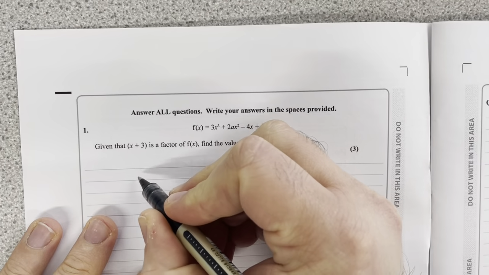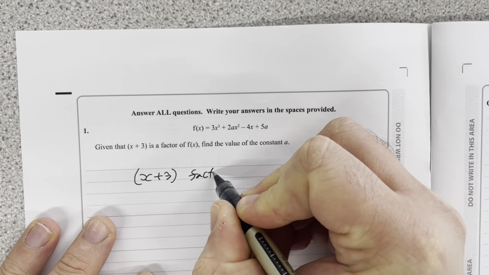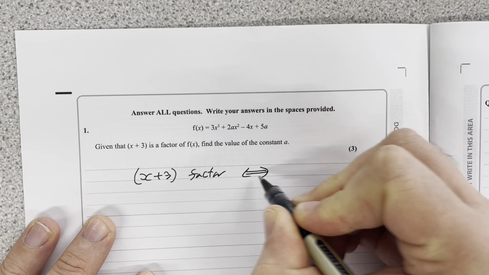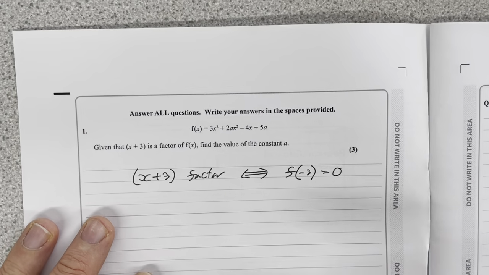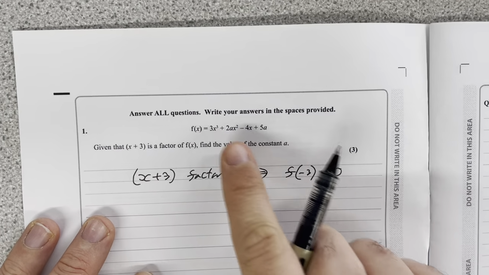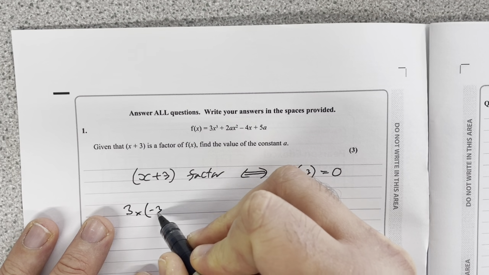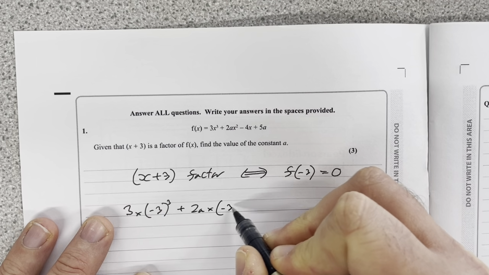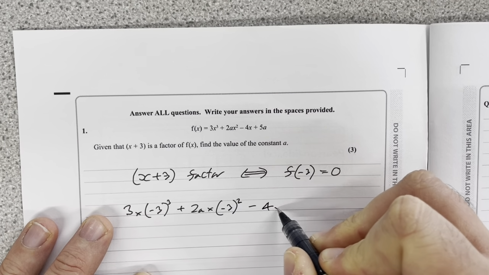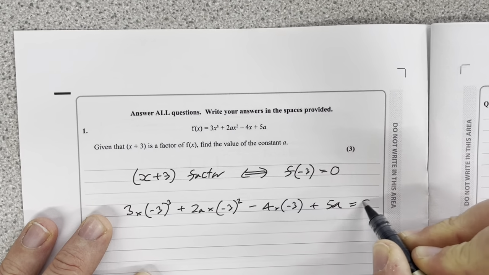Okay, so x plus 3 is a factor. By the factor theorem, f of minus 3 will equal 0. Whatever value of x makes that 0 means that this must equal 0. So we're going to have 3 times minus 3 cubed plus 2a times minus 3 squared minus 4 times minus 3 plus 5a, and we want that to equal 0.